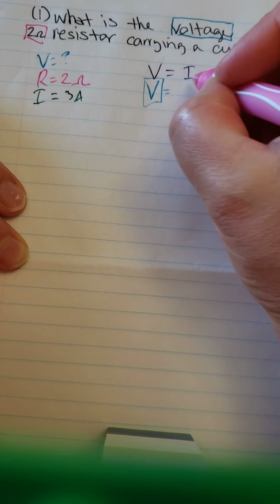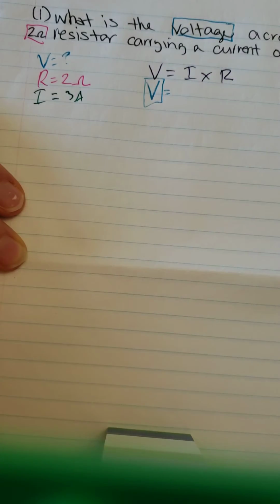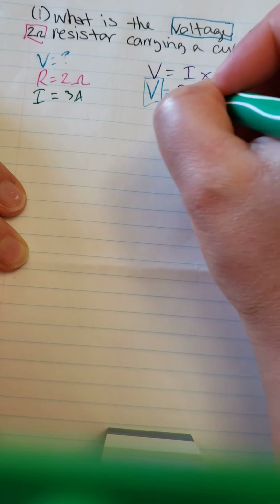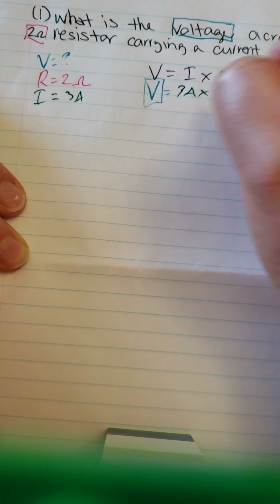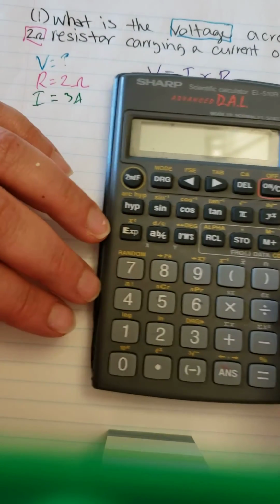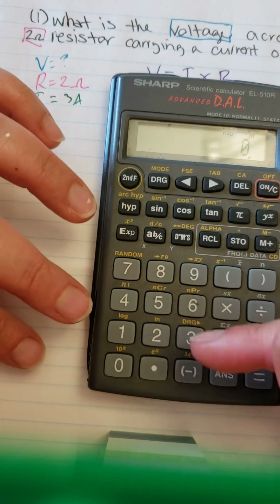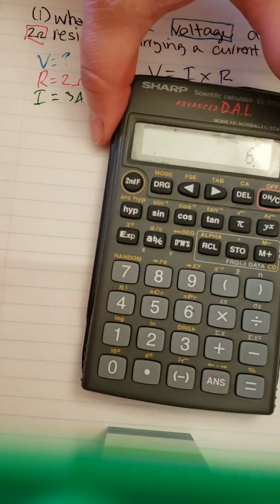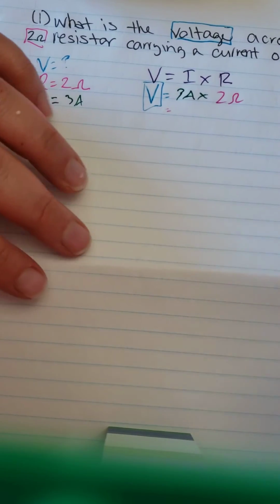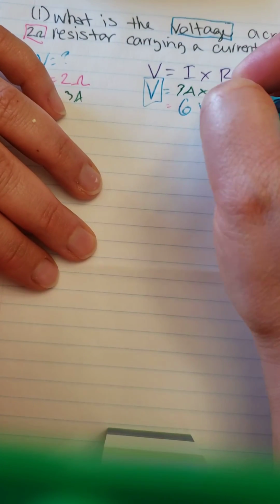So the first thing is my current is my I, which is going to be my 3 amps. So my 3 amps right here, and I'm going to multiply it by my resistance of 2 ohms. You're going to get your lovely, trusty calculator. Here's mine. Turn it on. I'm going to do 3 times 2, or you can do it in your head, which is 6. So my voltage is equal to 6, and my unit is volts.